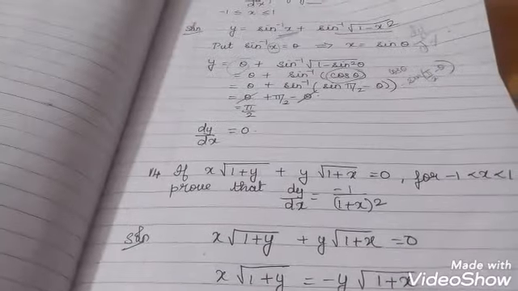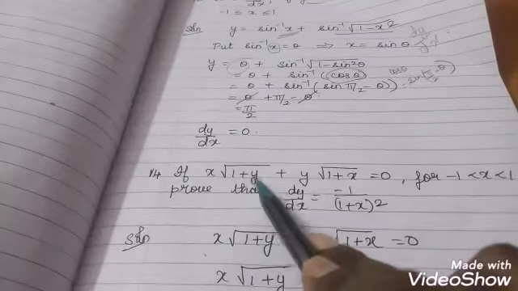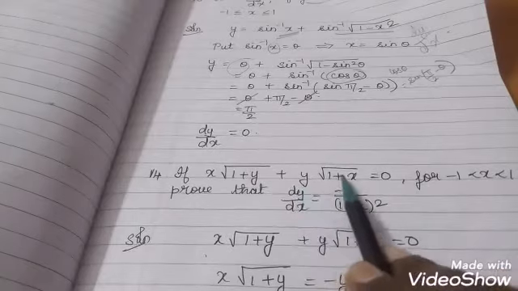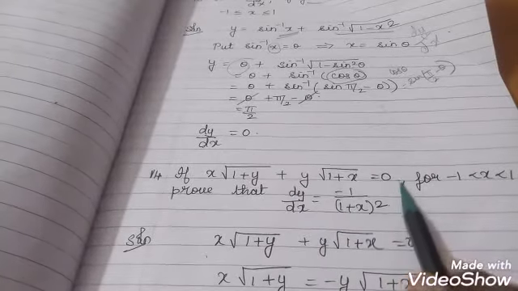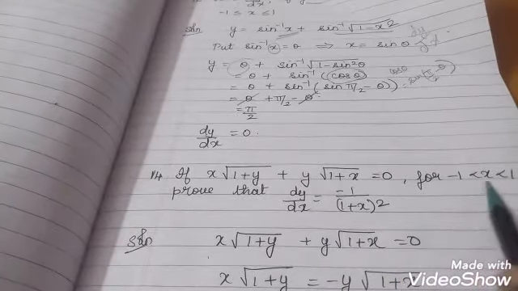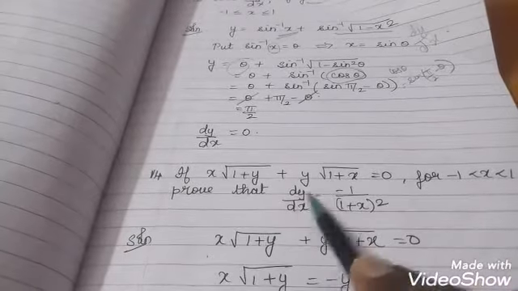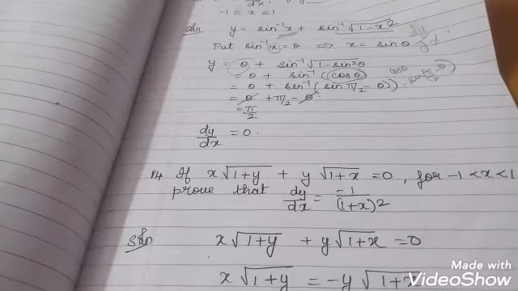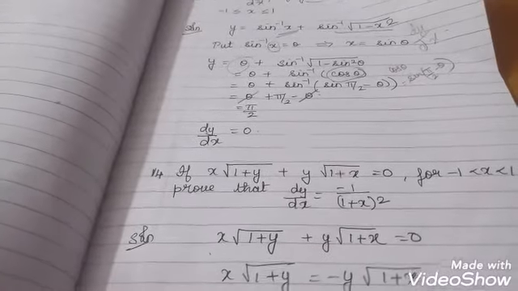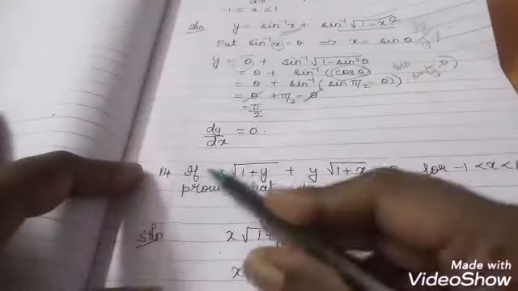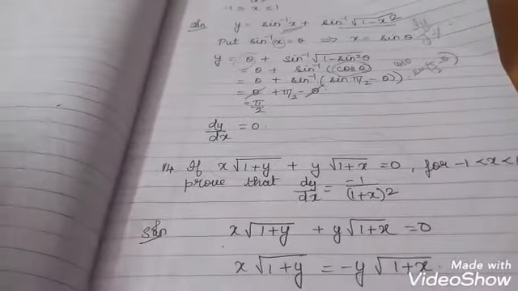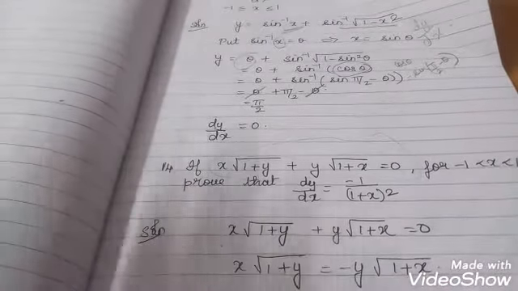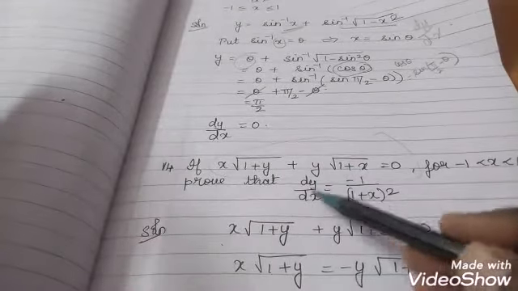What's the next question? If x into root of 1 plus y plus y into root of 1 plus x is equal to 0, for minus 1 less than x less than 1, prove that dy by dx is equal to minus 1 by (1 plus x) the whole squared. Got it? Looking at this function, it may appear complicated. What is the ultimate result? I'll have to find out dy by dx.